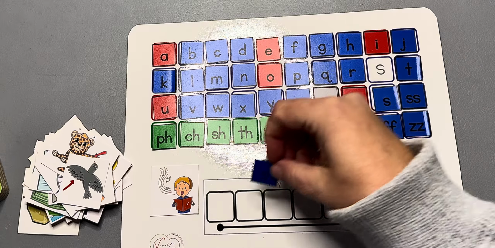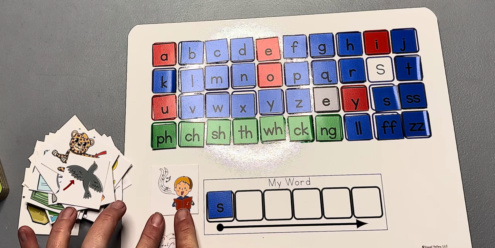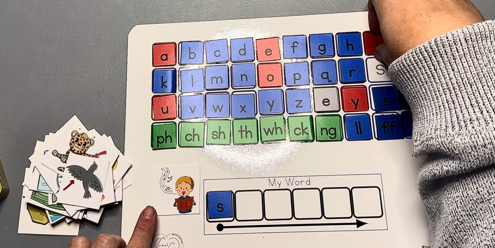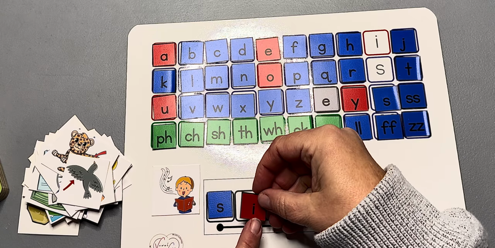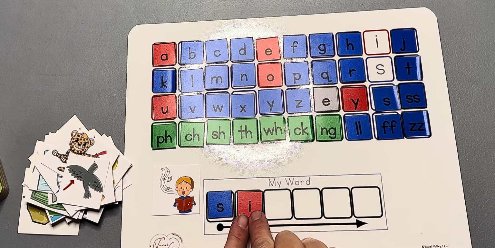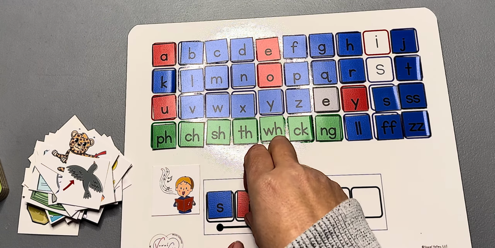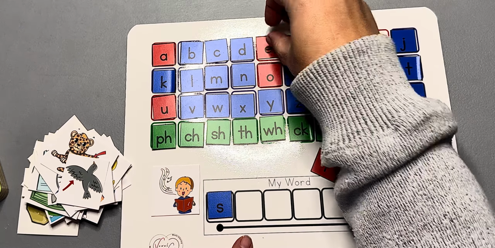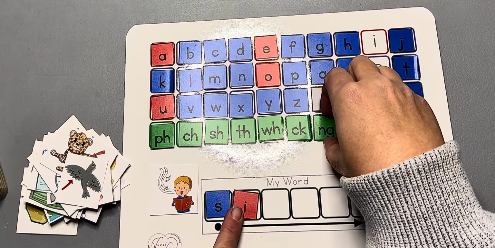And so, for example, he's supposed to write whatever the picture shows: sing, s, i, ng. And you'll notice that when we say sing, we're not saying a pure I. So this might be tricky for your child, and they might at first pick an E. So sing.